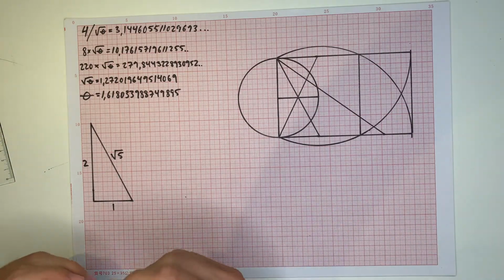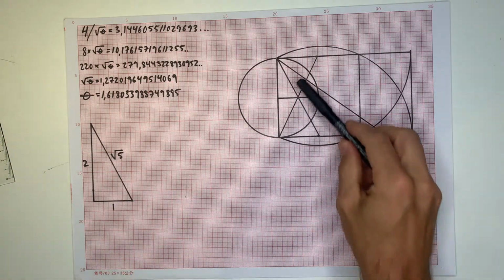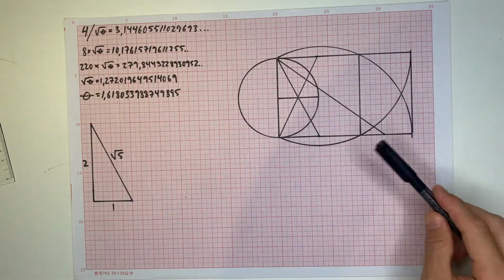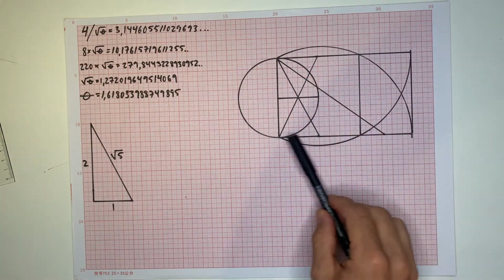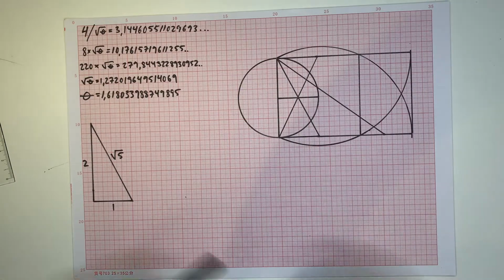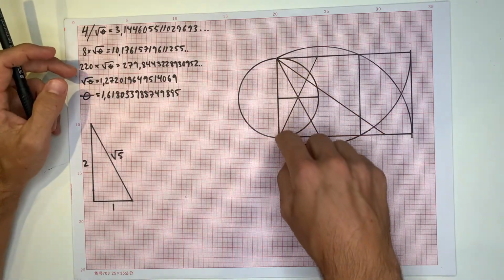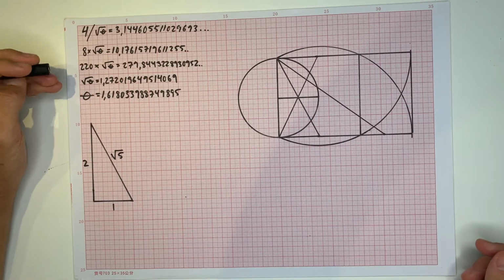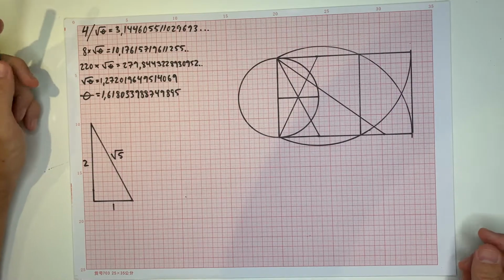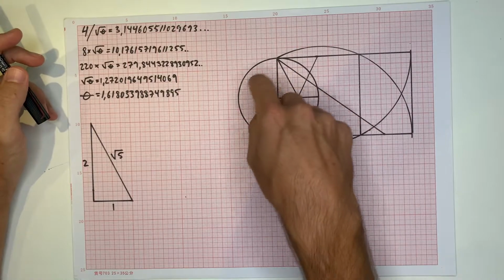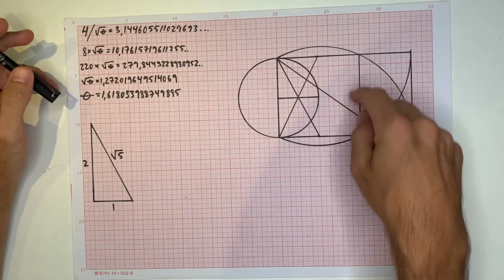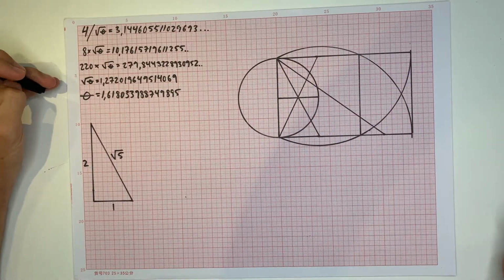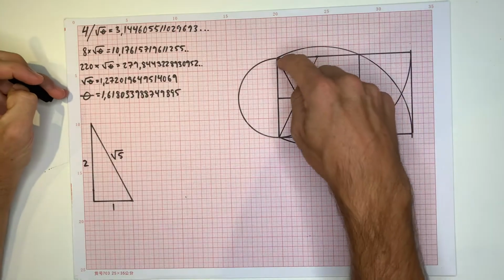Now we have four figures, which is very interesting. We have a circle, a square, a golden rectangle, and also a Kepler triangle. And all share the diameter of the circle, including the circle, of course. We can say that the relationship between the circle and the square is pi.